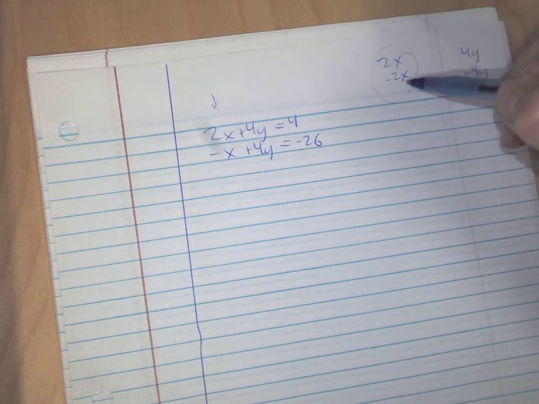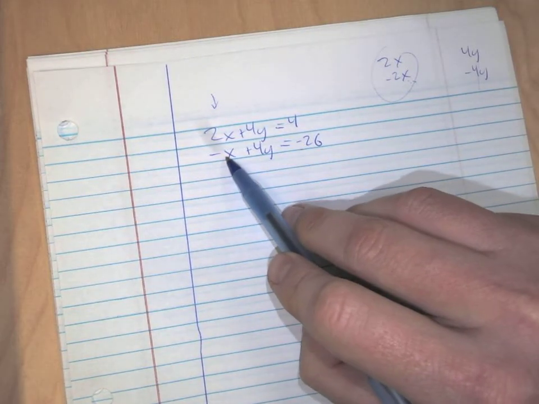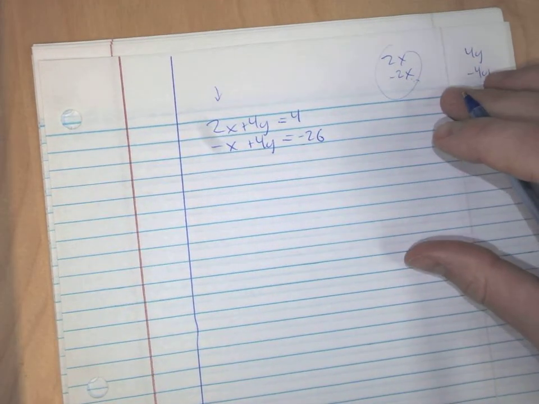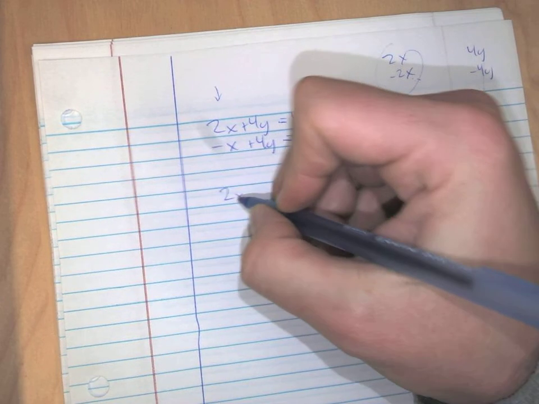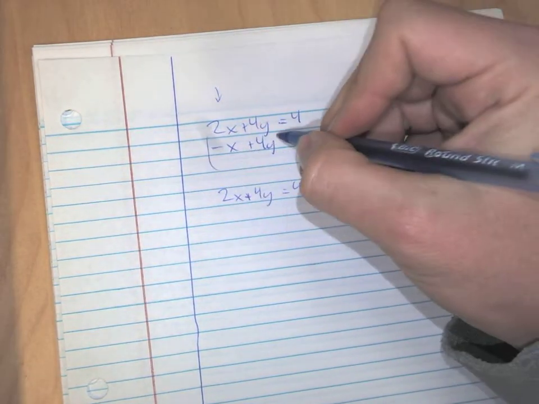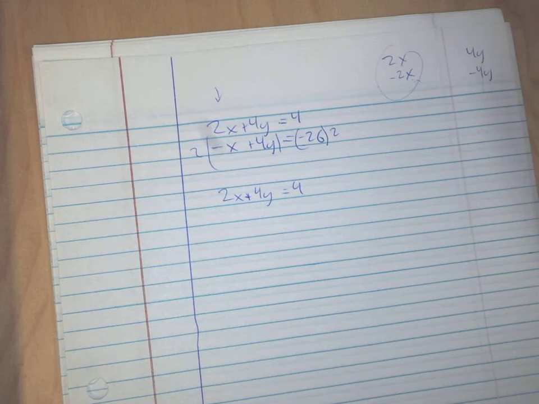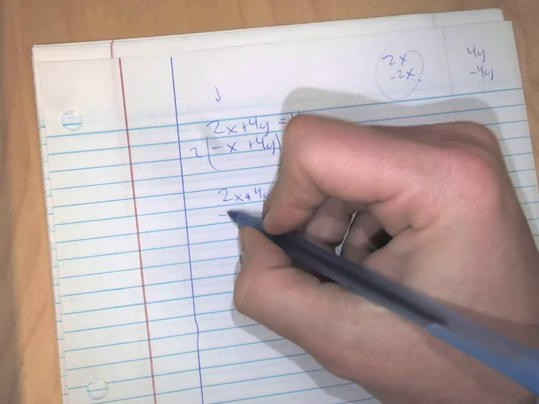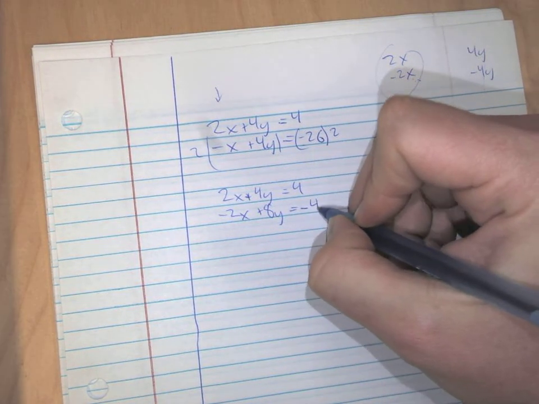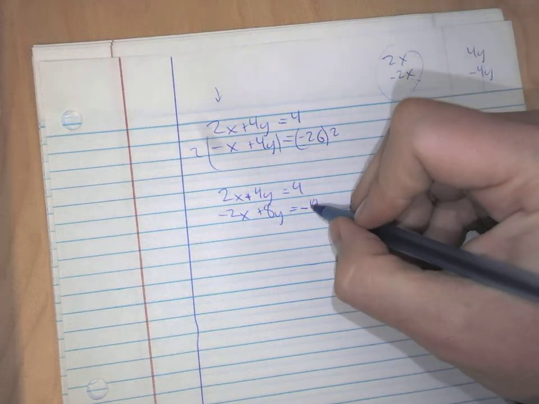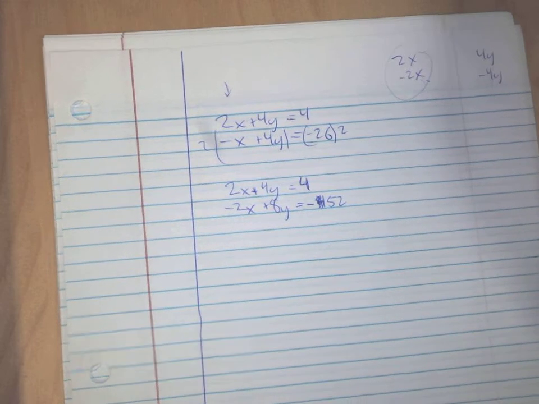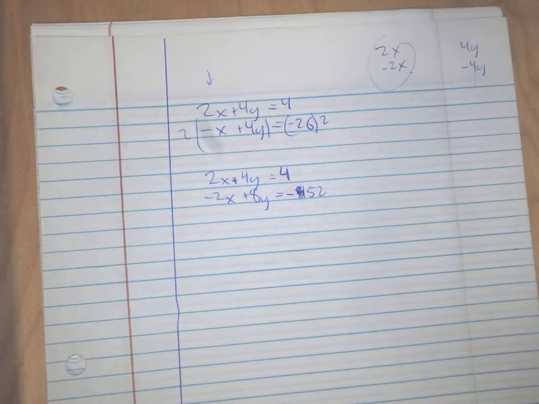So we're going to try to make this happen. We want that guy to be a minus 2x, not a minus x. Let me help you set it up, and then you can practice from there. We have 2x plus 4y equals 4, the top equation. I'm going to multiply both sides of the bottom equation by 2. That should give me negative 2x plus 8y equals negative 52. Now I want you to go from there. Go ahead and pause it now and finish up the problem.